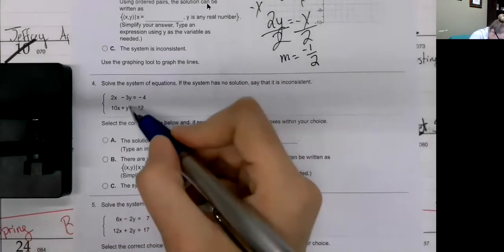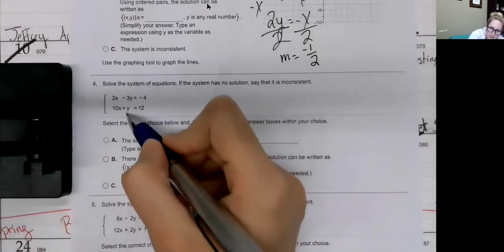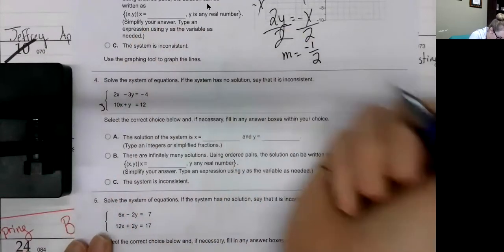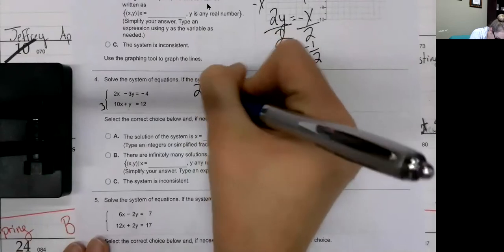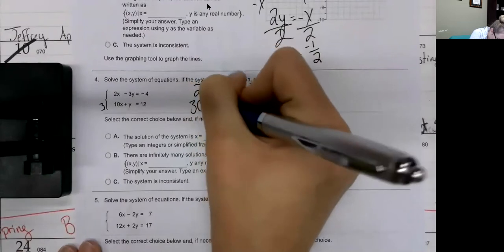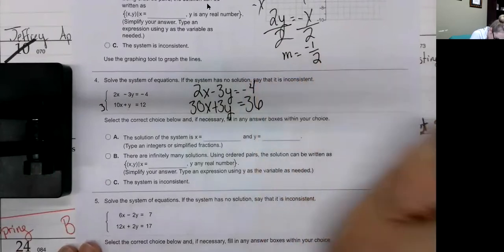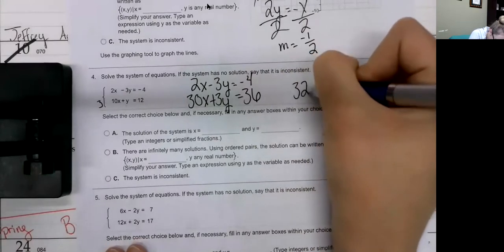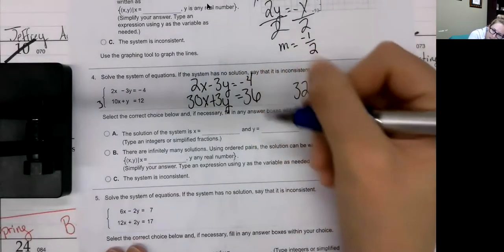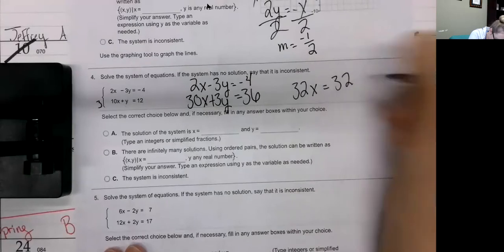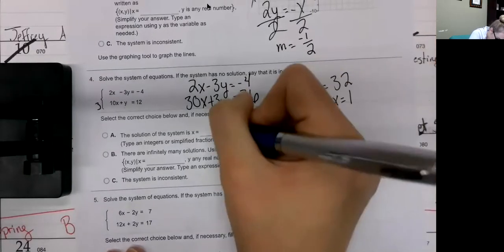So on this one, I always look for the ones that have the different signs. And then I know that this has 3y and I want it to cancel each other out. So I'm going to multiply this bottom one by 3. I'm going to rewrite the top. 3 times 10 is 30x. 3 times 1, 3 times 12. Now I'm going to combine them and write it over here too since I wrote so big. 32x, -3 plus 3 is 0. That's the reason we did it. 36 subtract 4 is 32. So on this one, x equals 1.